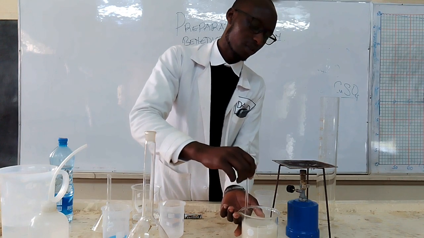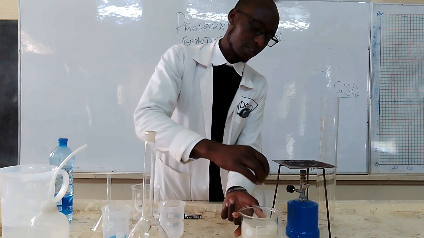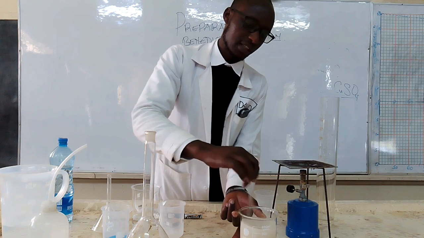If it's not going to dissolve, that means it is a saturated solution. I'll need to add more water.